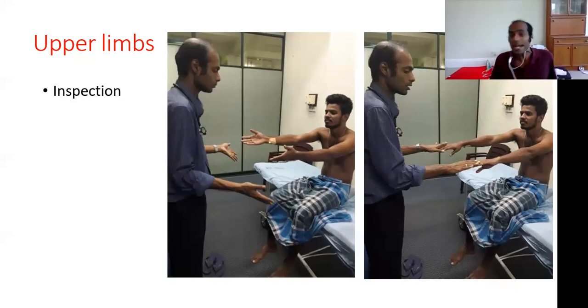So this is called a pronator drift, a very specific thing. The hand pronates and falls. Okay, and that is a very good sign of an upper motor neuron type lesion of the upper limbs. You see this very commonly in stroke, and it's actually a very good screening test for stroke. And look for this mild hemiparesis. So pronator drift, write that down.